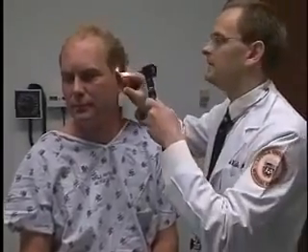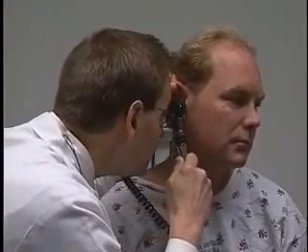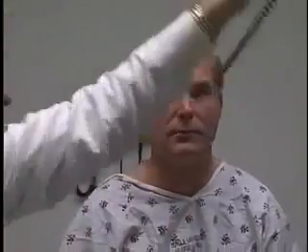Next thing I want to do is to look at your ears. So first I'm just going to look at the top of the ears here. Okay, and I'm going to look inside the ear at the eardrum. Okay, and that looks completely normal. There's no wax or any sign of infection. The same thing here. I'm going to just pull your ear back and take a good look at that. Good. Both your eardrums look completely normal.